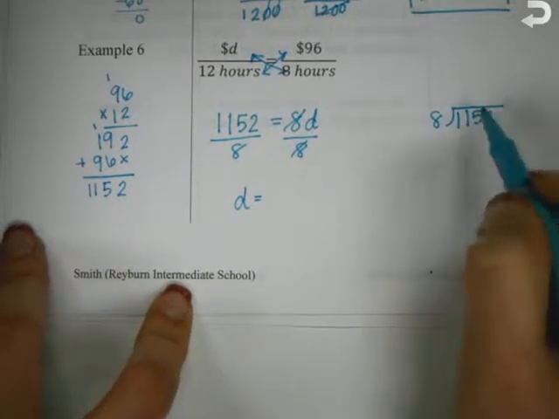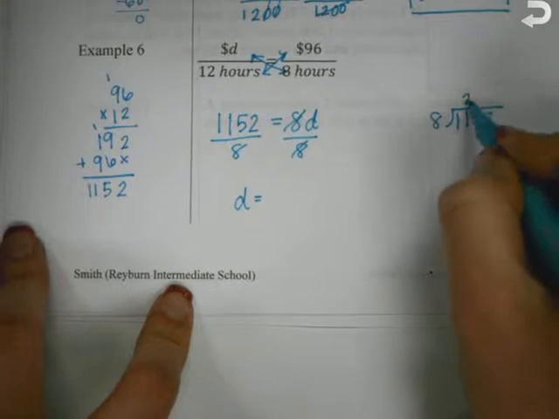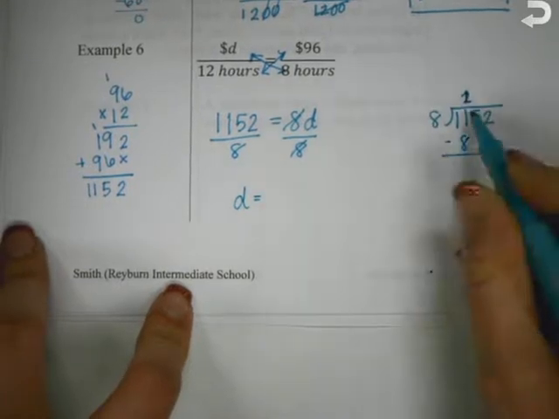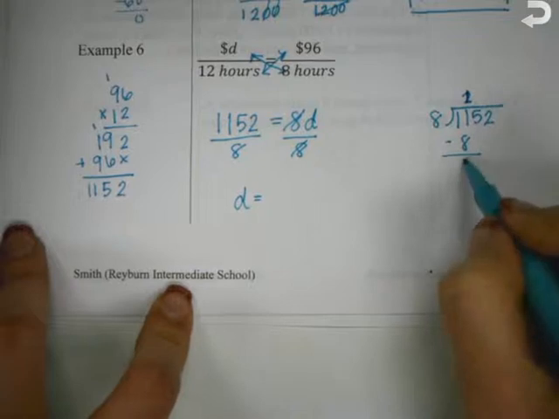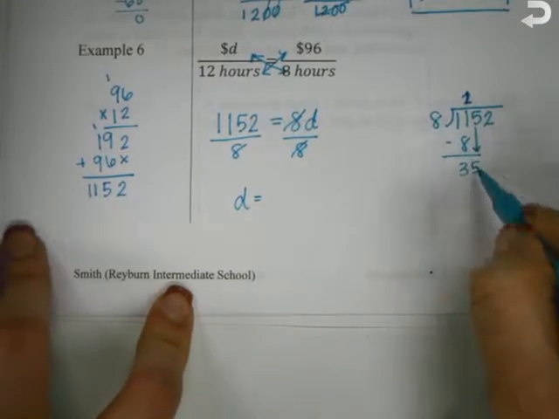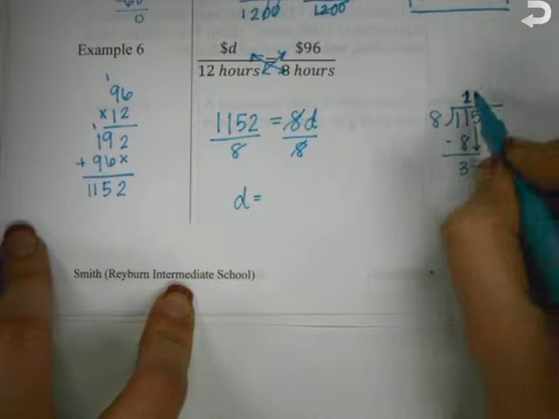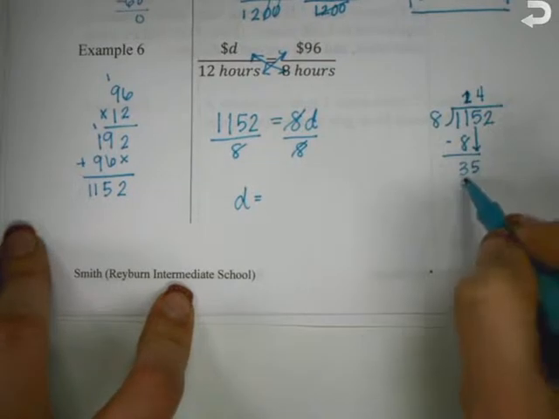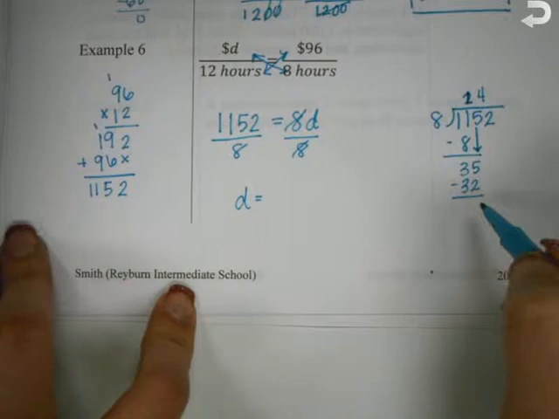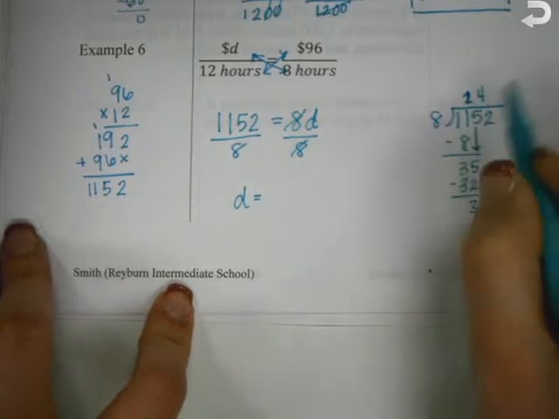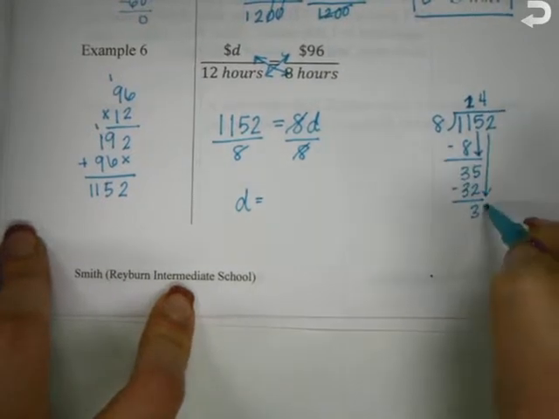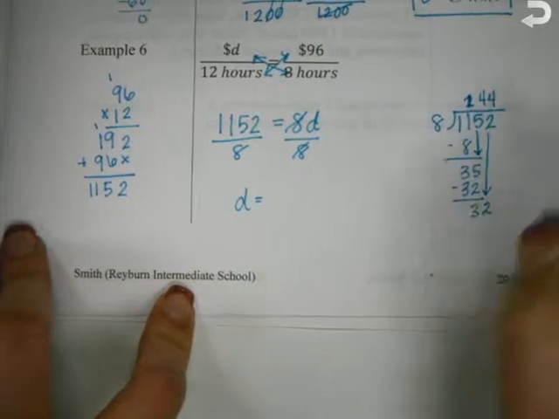Bring down the 5. 8 goes into 35 4 times. And 8 times 4 gives me 32. 35 minus 32 is 3. Bring down the 2. 8 goes into 32 4 times, with a remainder of 0. So D equals 144 what? Dollars.